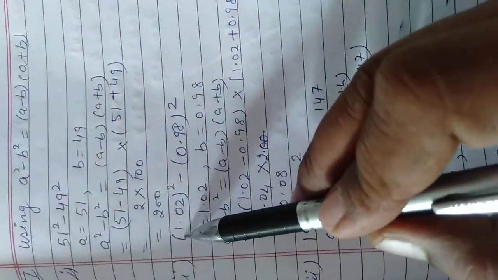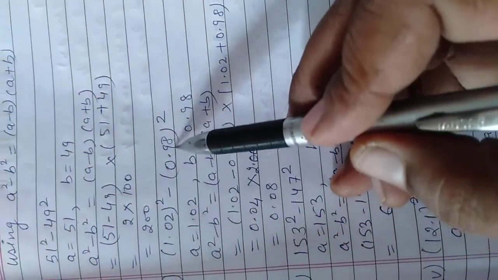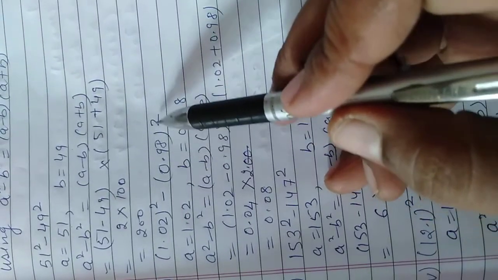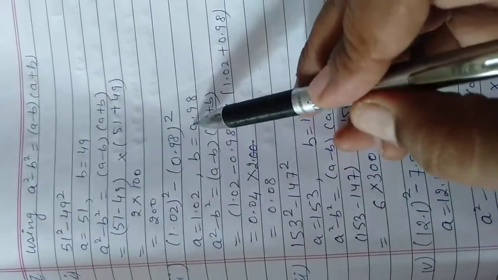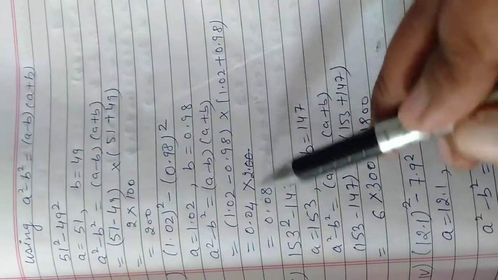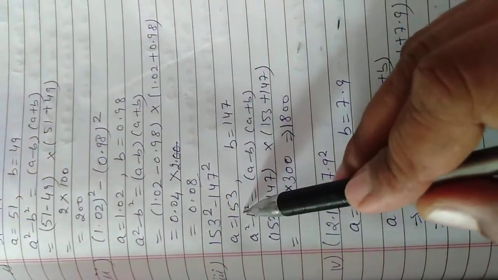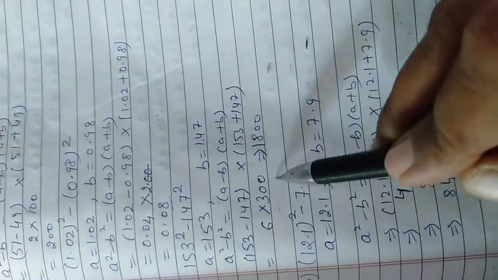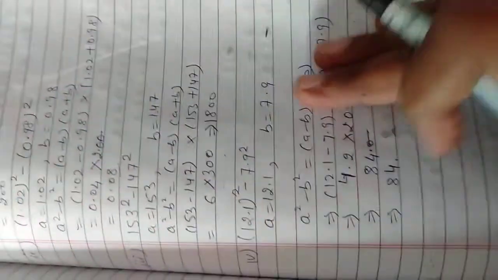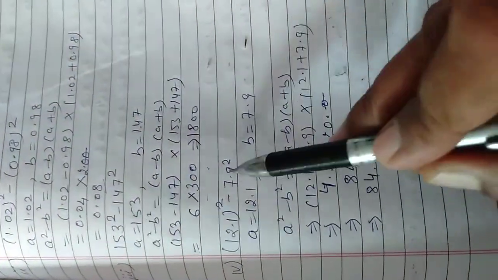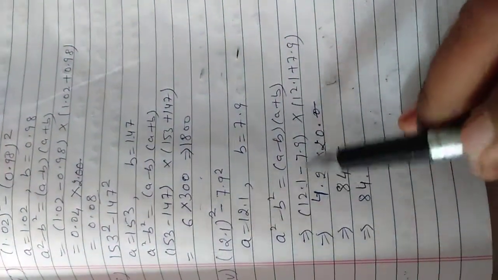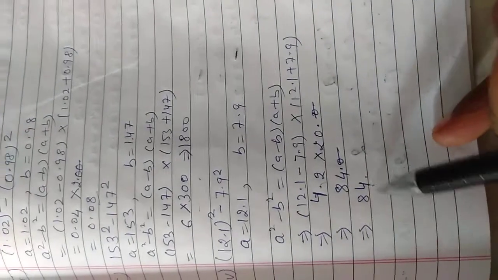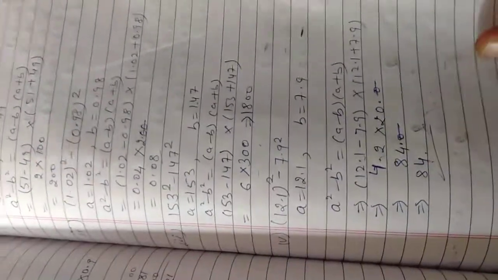So come to the second part. Again 1.02 square minus 0.98 square. So a is this and b is this. You can do subtraction, addition, and then multiplication. This is quite easy, students. A is 153, b is 147. Do the subtraction, addition, multiplication. Only 3 steps are there. Okay, a is 12.1, b is 7.9. Do subtraction, addition, and multiplication. This is the solution of the fourth part.